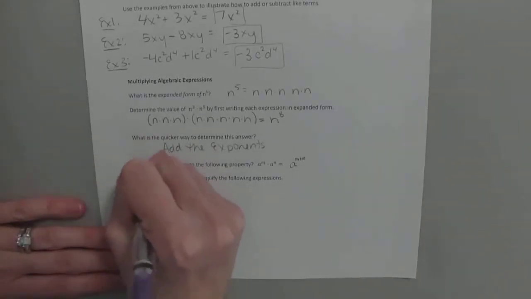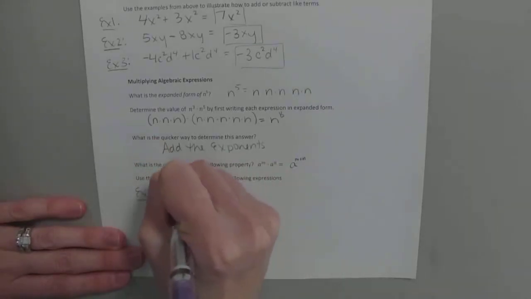We just discovered the rule, right? So that a will stay the base, like n will stay our base, but we'll just say how many n's total we have, and that will be our exponent, m plus n. All right, so here's a couple. I have like 4 on here. Let's do example 1.